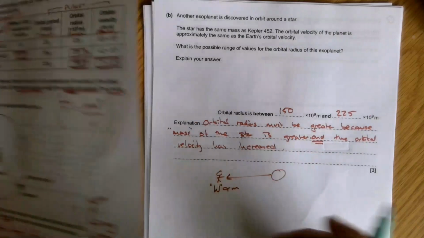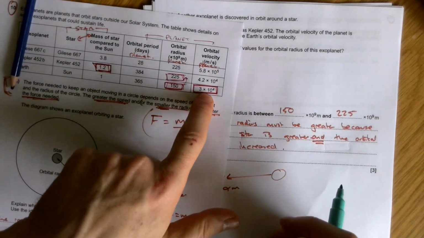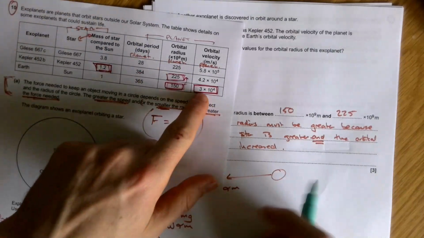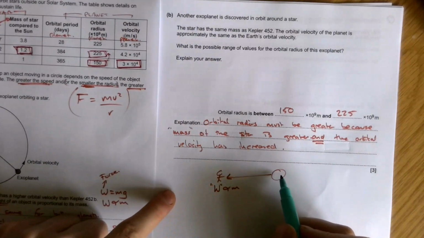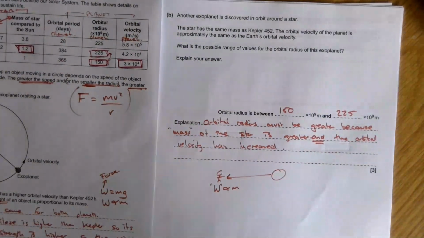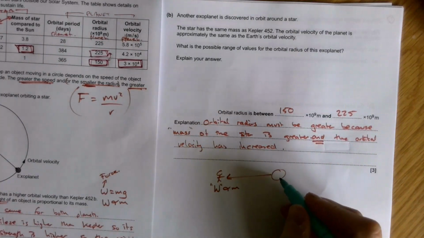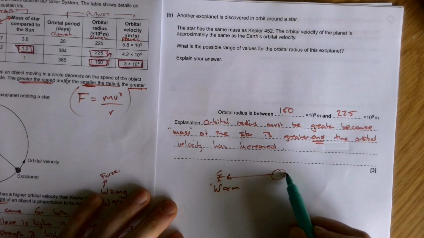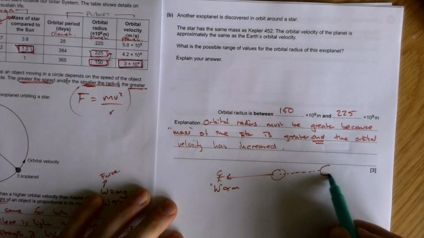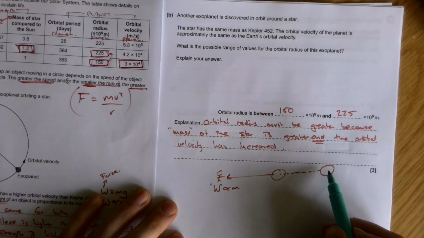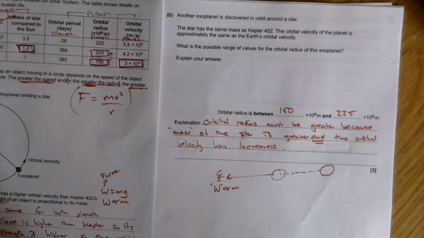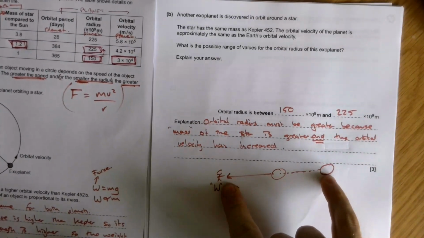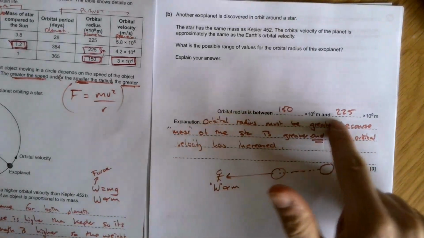But we know that the actual velocity of the planet, of this tennis ball, has gone down. So how do you, if you're pulling this tennis ball, spinning it around in a circle with more force, how do you make this actually go more slowly? Well, what you must do is you must make the string that it's on longer, so it's further away from you. So now you can pull with more force, but it will actually be going more slowly because the radius has increased, which is what we said right at the start.